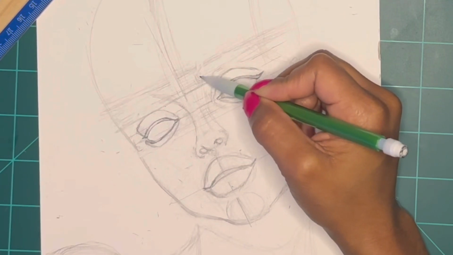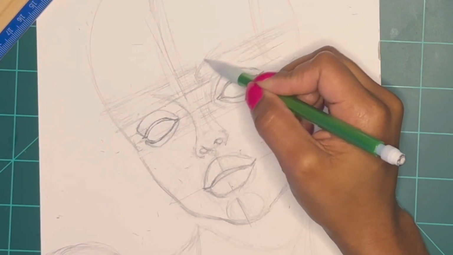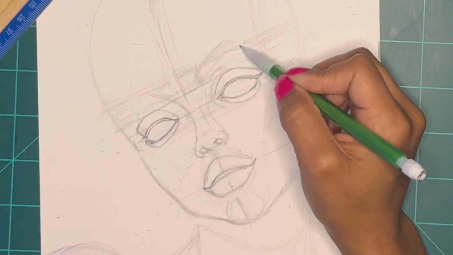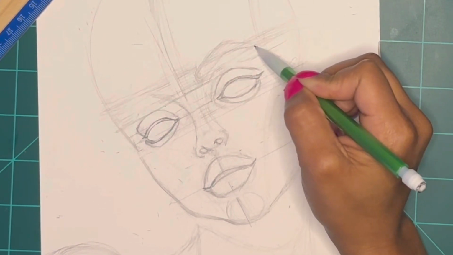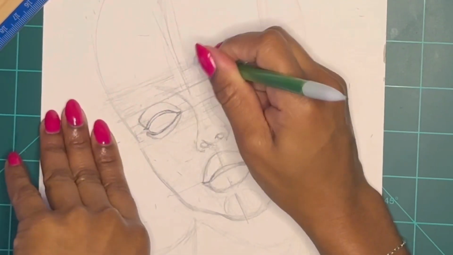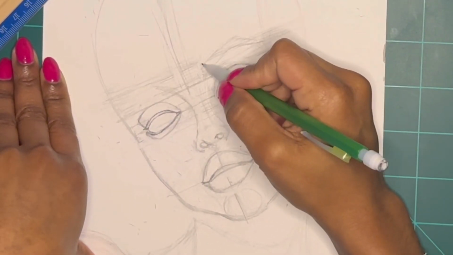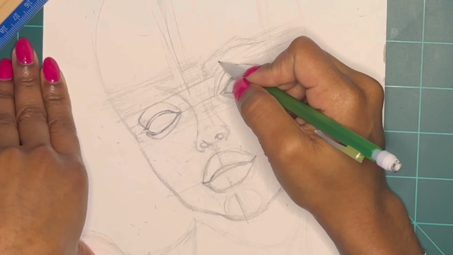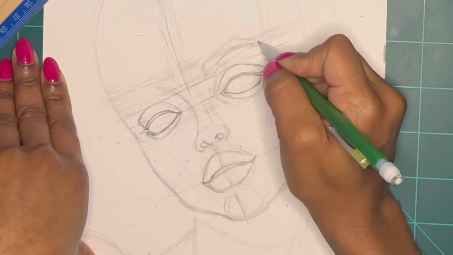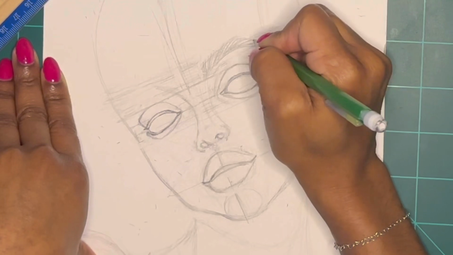And obviously I'll move them if that's wrong. But she's got some really thick brows. Really thick brows. So I'm just gonna do this and call it a day.